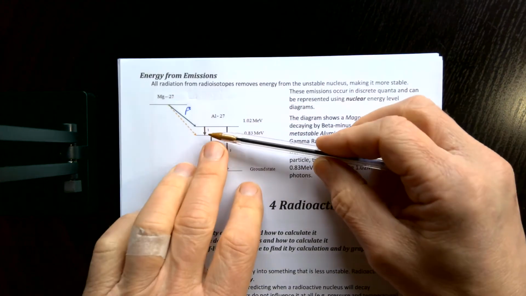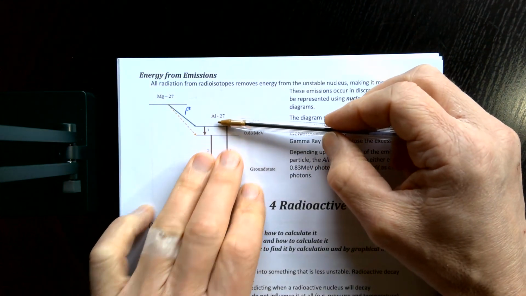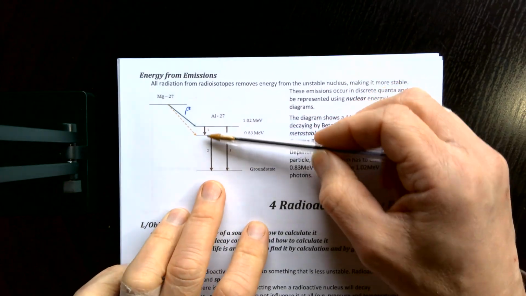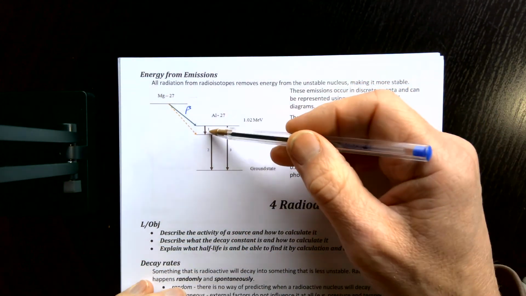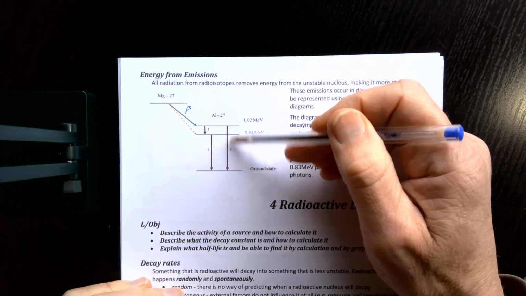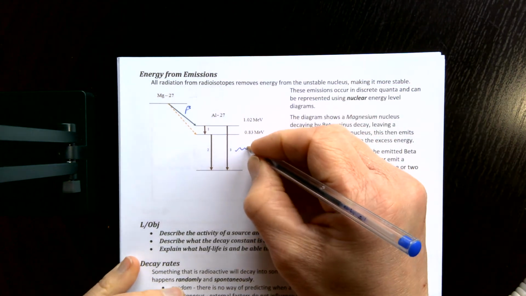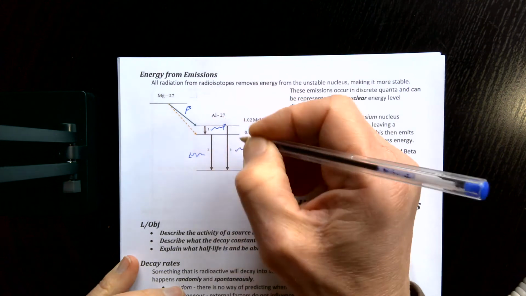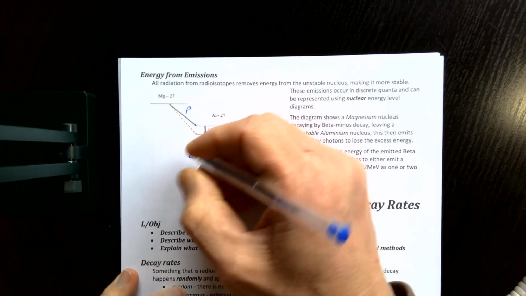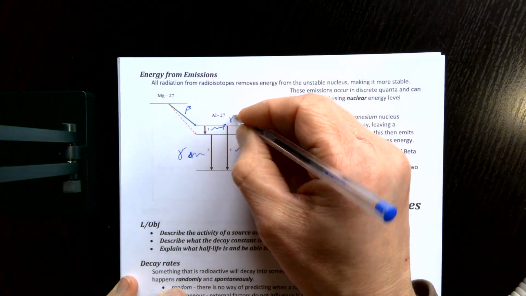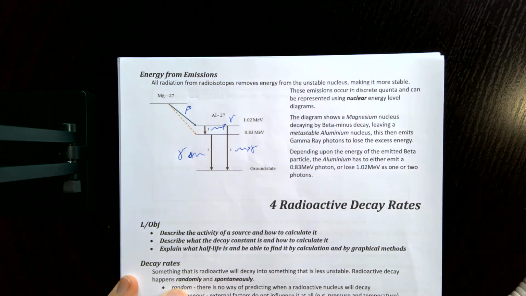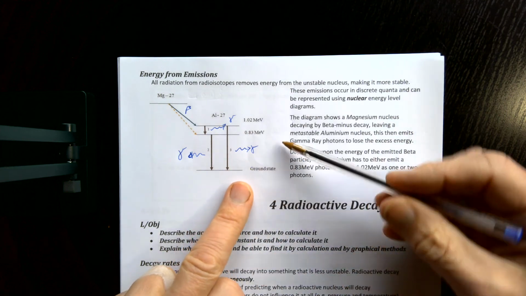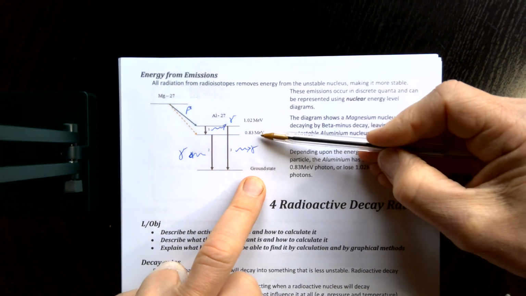So you're left with this excited aluminium, which has to fall back down here, so it'll then give out one or two or more photons of radiation, depending on what energy level it lands on. That's your gamma rays coming out there. Depending on it, the gamma ray level is that many electron volts.